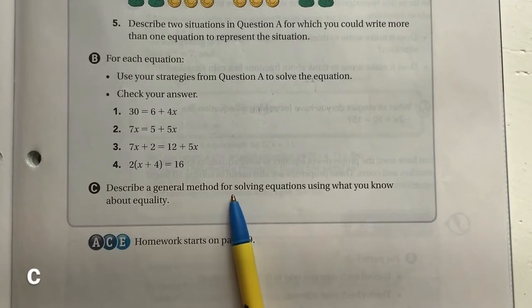Describe a general method for solving equations using what you know about equality. Well, this part is a little bit tricky, but what we need to make sure we're aware of is that you want to do things in an equal manner. If I take away something from one side, I have to take away something from the other side. If I'm going to divide by something on one side, I have to divide by something on the other side. And you're going to find out as we progress that you're going to need to add things to both sides sometimes, and multiply things on both sides sometimes. Either way, it doesn't matter which one you do first, but you have to be equitable and fair with doing things on both sides. That's really the big takeaway.